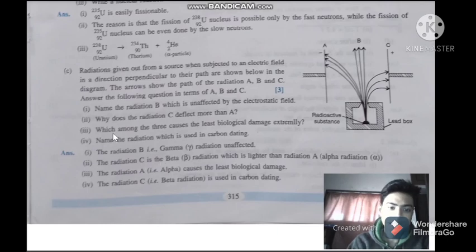Next, which among the three causes the least biological damage externally? It is going to be alpha, because alpha has the highest ionization power, and as a result it causes the least biological damage externally to the body. Next, name the radiation which is used in carbon dating. Obviously it's beta emission which is used in carbon dating.